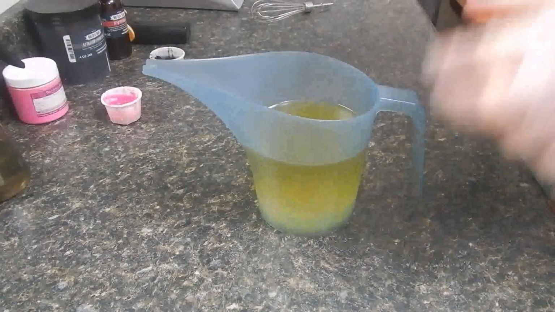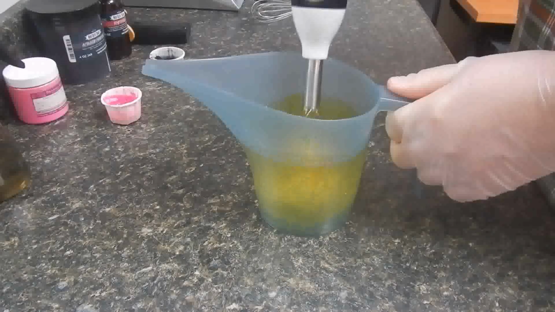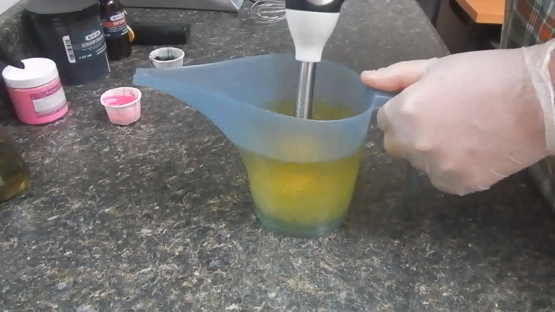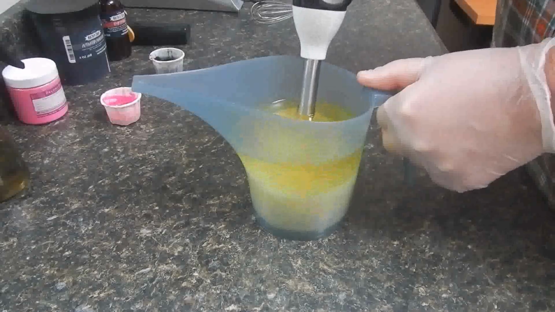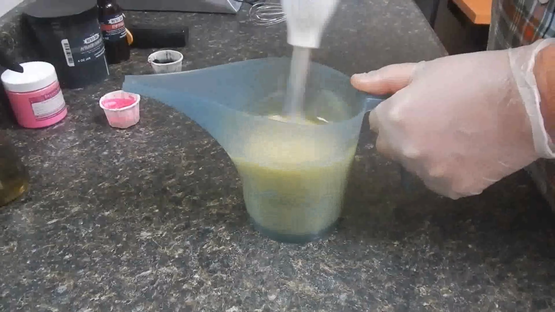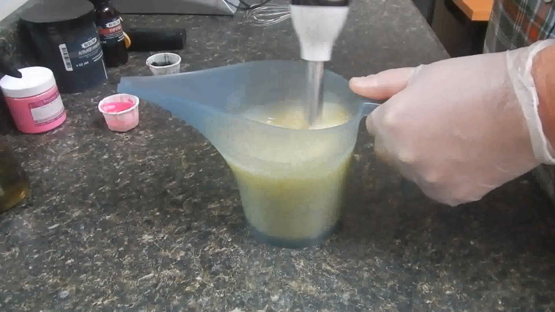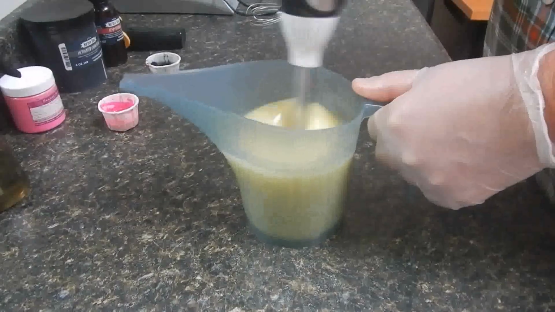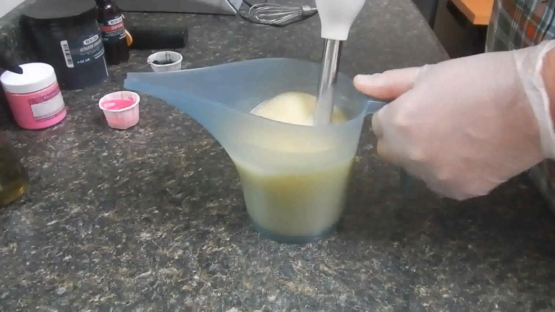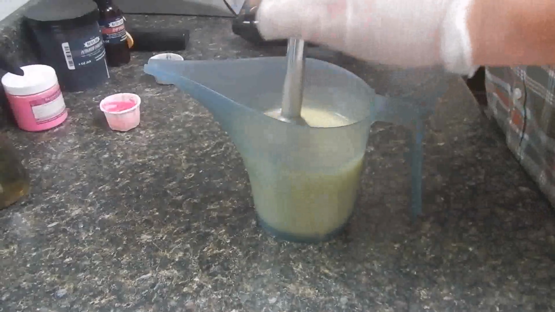Let's burp the stick blenders just so we don't have air trapped in the head. Give it a few quick pulses. And that's probably enough to get started.